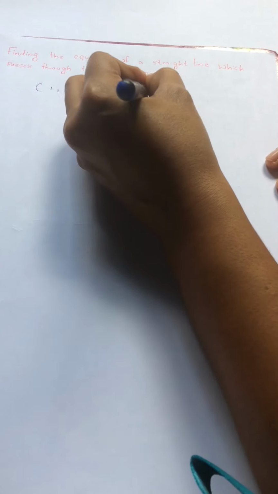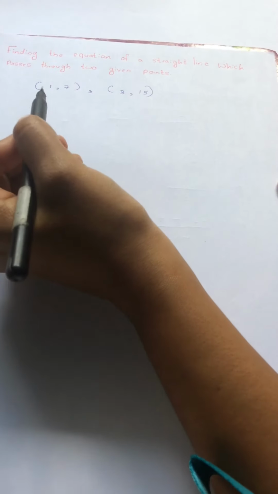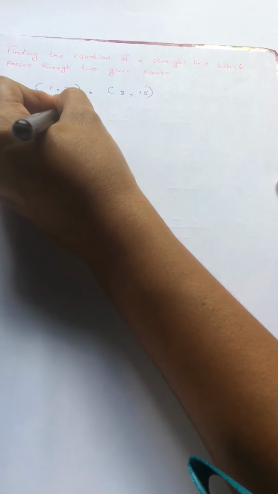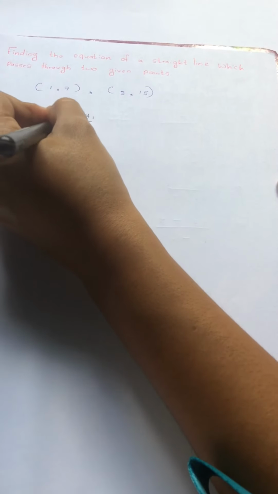Now they are giving us 2 points on the graph. Suppose these 2 are the points. One point is the coordinates of one point is (1, 7), and the coordinates of the other point will be (3, 15). Now, if you know 2 points on the graph, you know how to find the gradient of this graph. So the formula to find the gradient is m equals y2 minus y1 over x2 minus x1. If I name this as x1, y1, x2, y2, now I can substitute the values.